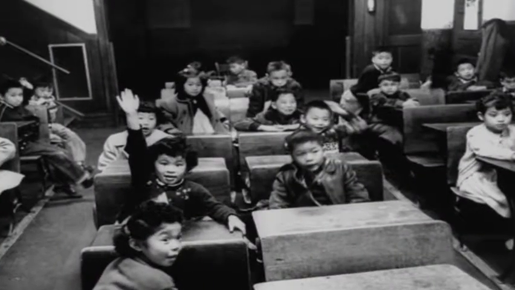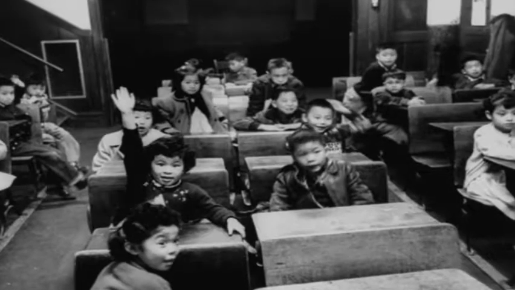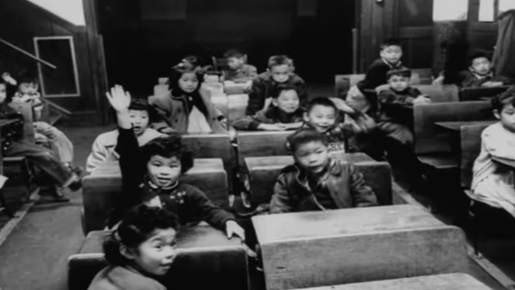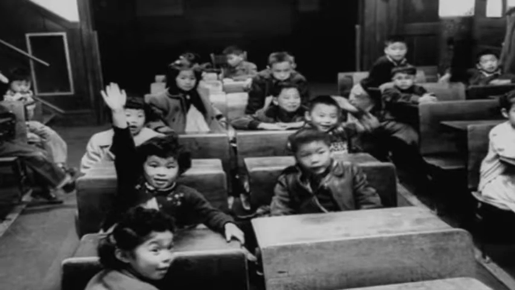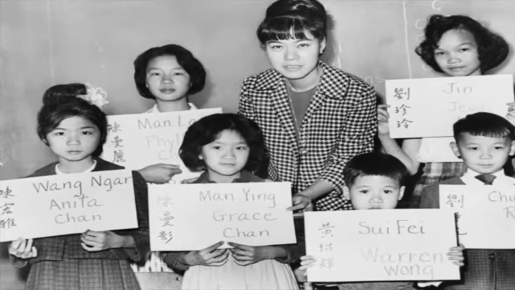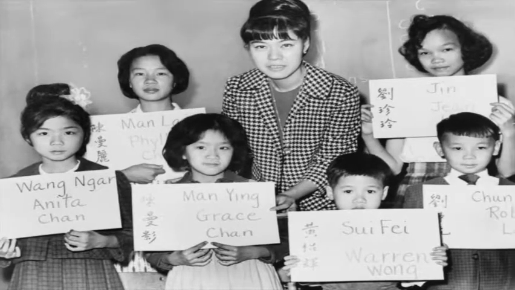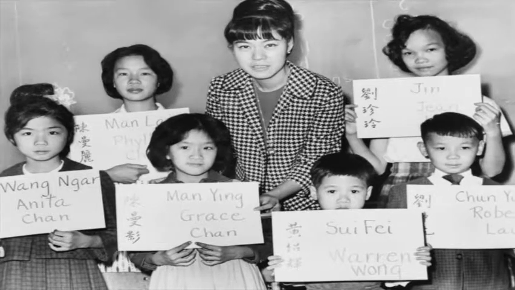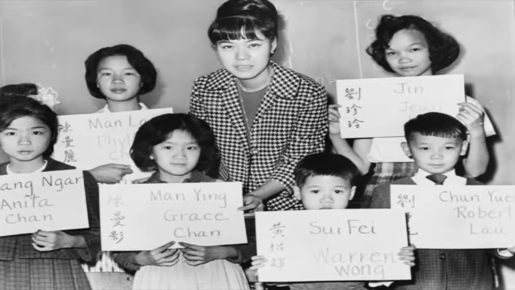This previous case addressed the issue of students getting admitted into a school, but what was their quality of education once they got into the school? In Lau versus Nichols, Chinese American students were struggling to learn. The schools in San Francisco did not provide English lessons to enable the students to learn. Students took the schools to court, saying that their civil rights under the Equal Protection Clause and the Civil Rights Act of 1964, Title VI, had been violated.